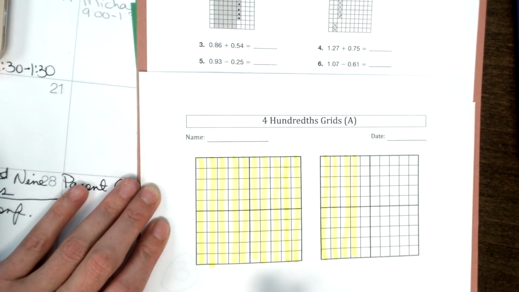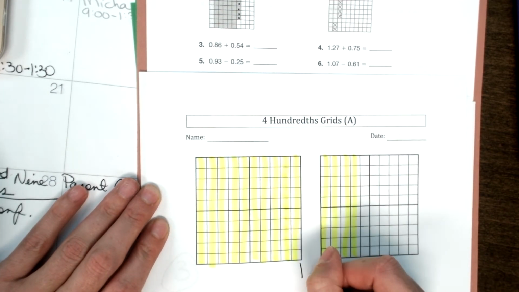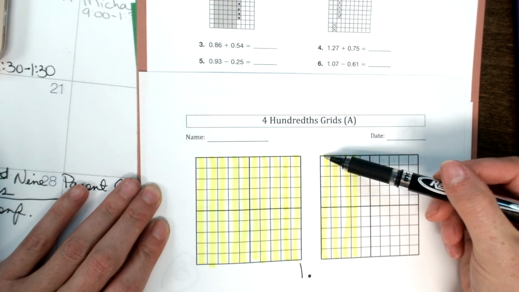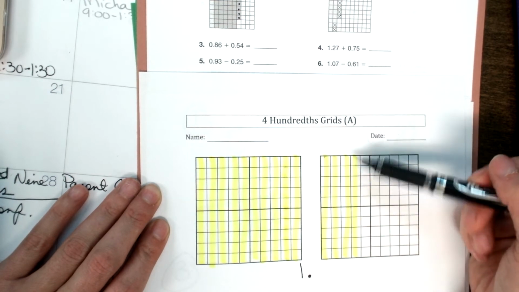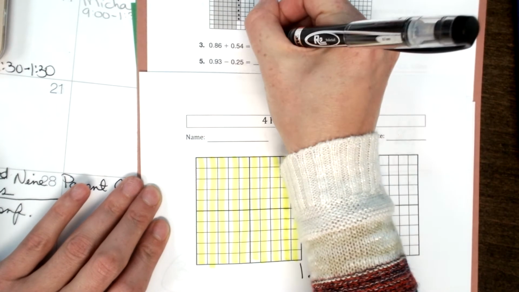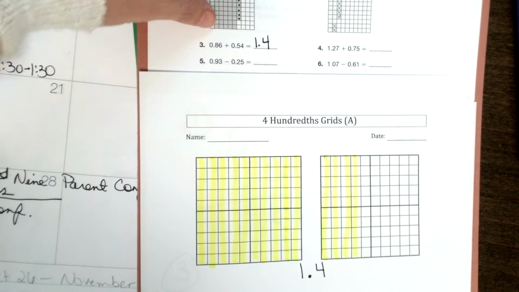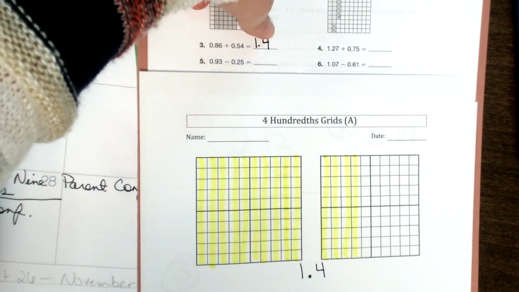So how many tenths do I have altogether? Well, this right here represents 1 whole. And then this represents 1, 2, 3, 4 tenths. So 1 and 4 tenths. So 86 hundredths plus 54 hundredths equals 1 and 4 tenths.